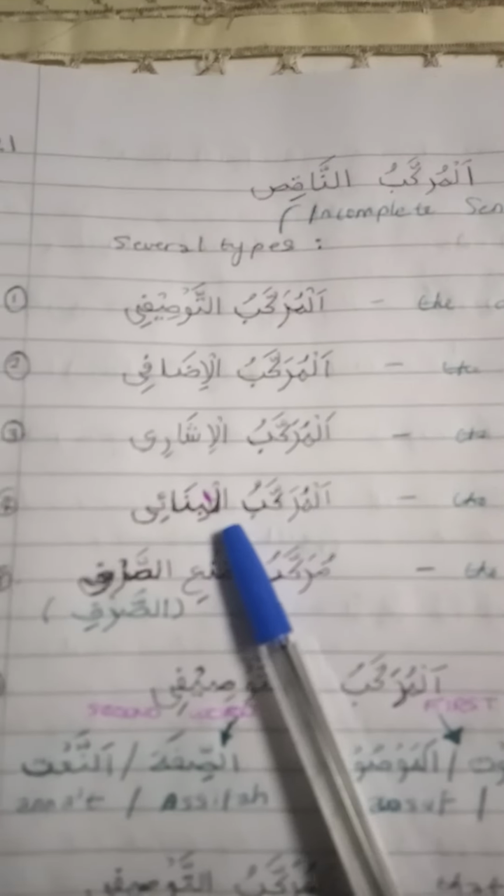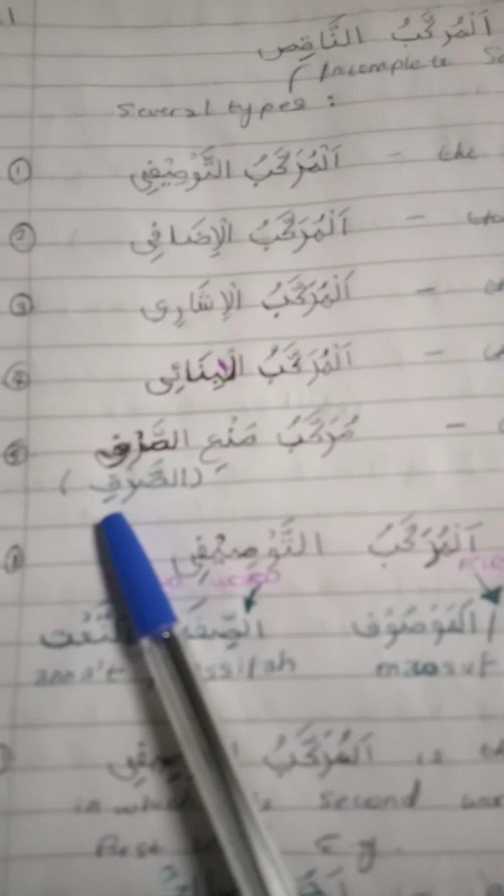The first one is al-murrakkabut tawsifi, and this is the descriptive phrase. Al-murrakkabul idafi is the possessive phrase. Al-murrakkabul ishari is the demonstrative phrase. Al-murrakkabul bina'i is the numerical phrase. And last but not least, murrakkabun mabni alas-sarf. Made a little mistake there, so I've just written it again here.